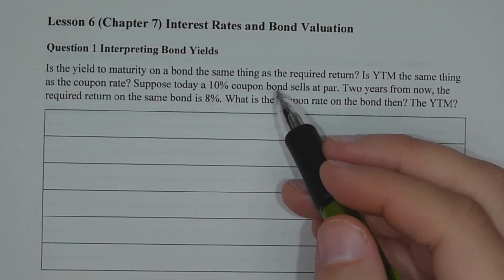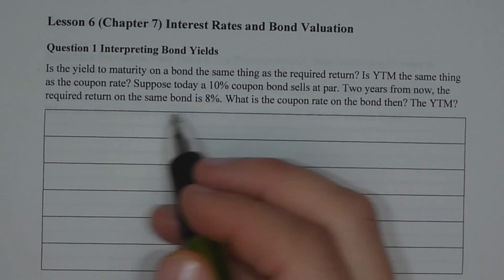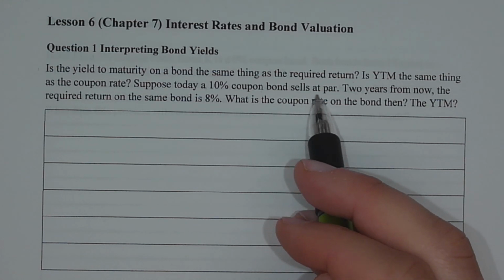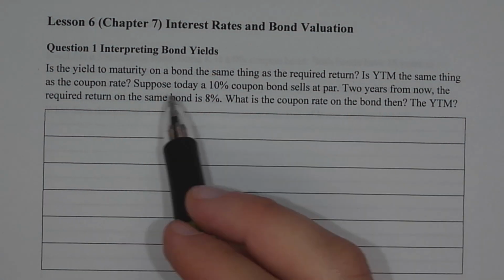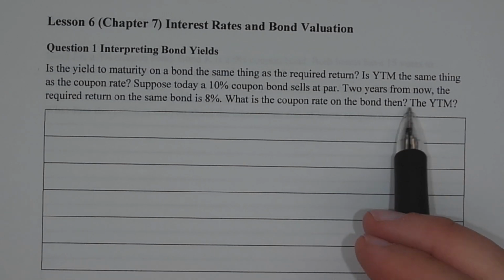Is the yield to maturity on a bond the same thing as the required return? Is the yield to maturity the same thing as the coupon rate? Suppose today a 10% coupon bond sells at par. 2 years from now, the required return on the same bond is 8%. What is the coupon rate on the bond then?